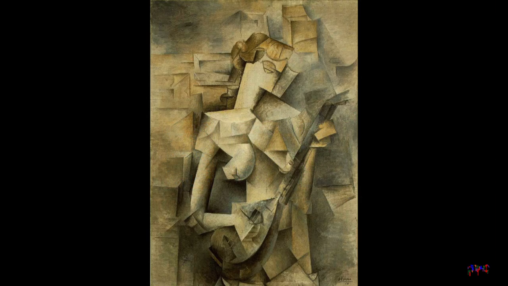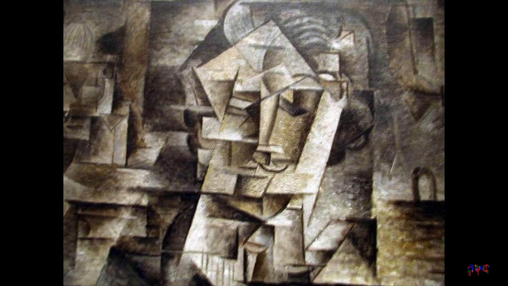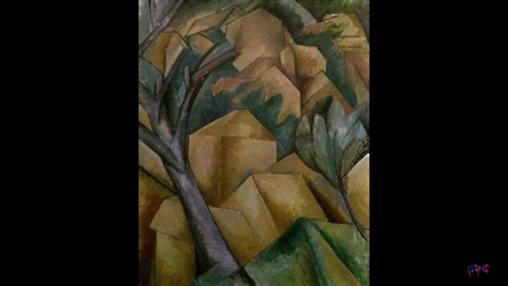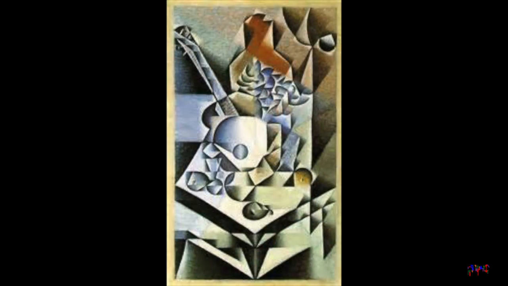Beginning in the early 20th century, those Parisian artists who came to be known as Cubists were flattening space and reducing form to its basic shape. This approach would have far-reaching influence in European art.